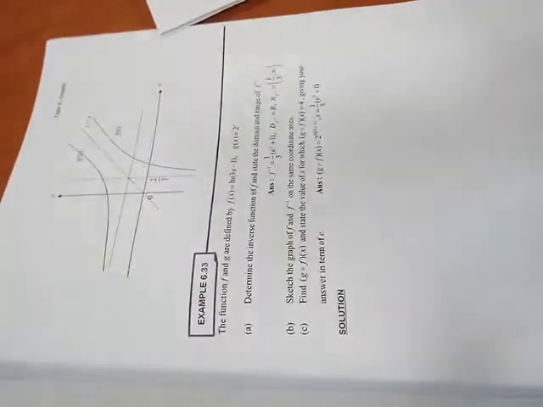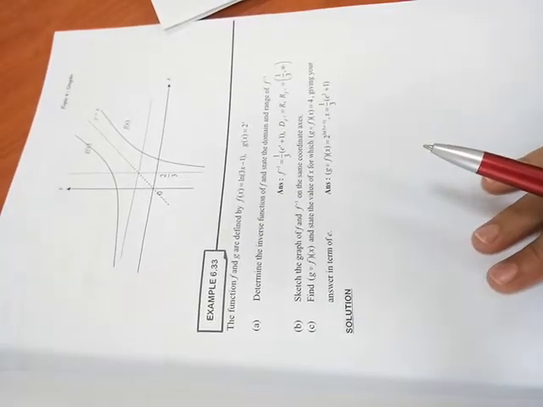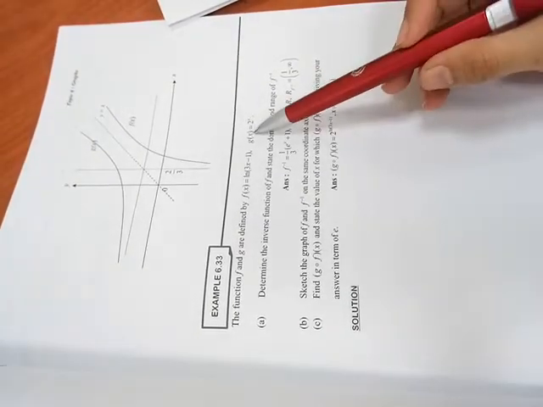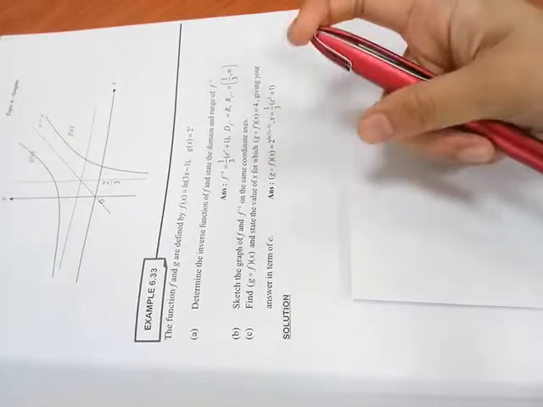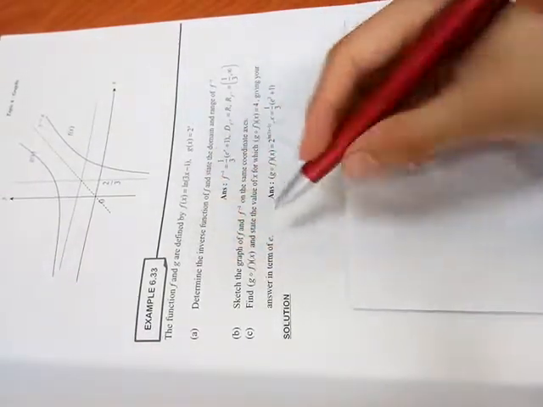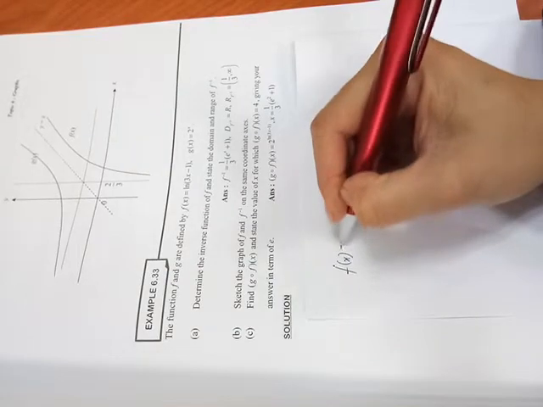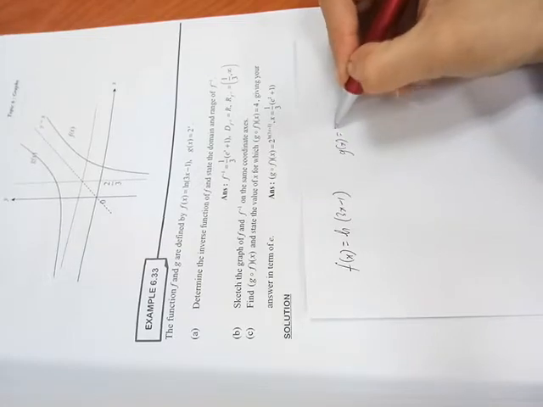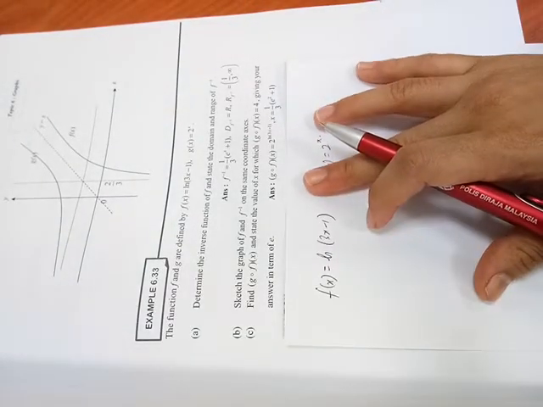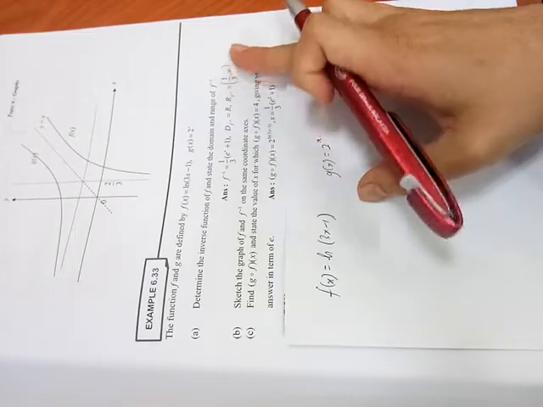Okay, now we look at example 6.33 first. The functions f and g are defined by f(x) equals ln(3x minus 1), g(x) equals 2 to the power of x. This is the type of question that will most probably come out in your final exam. It looks like this. Determine the inverse function of f and state the domain and range of f inverse.